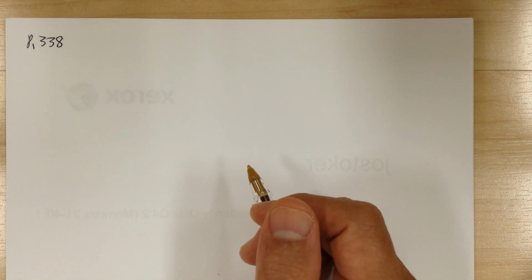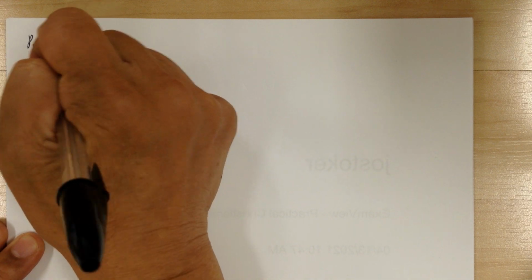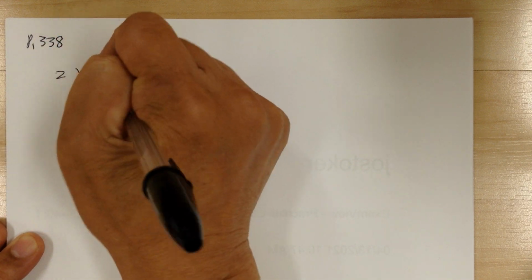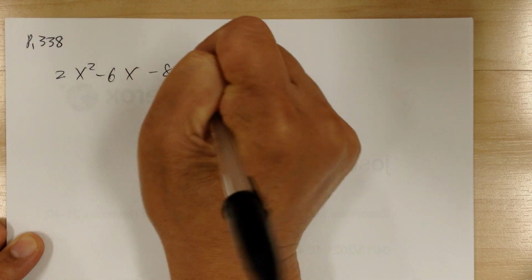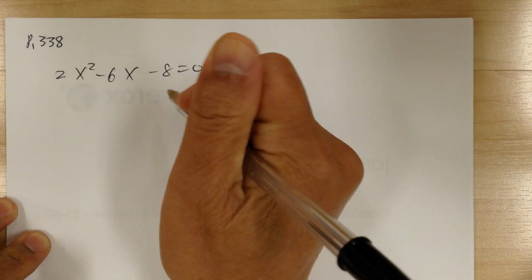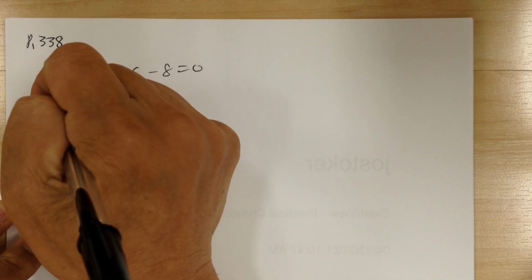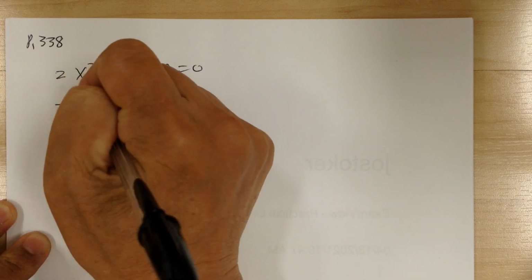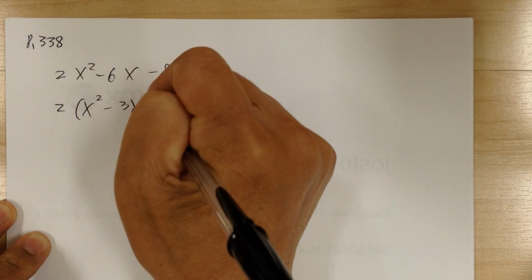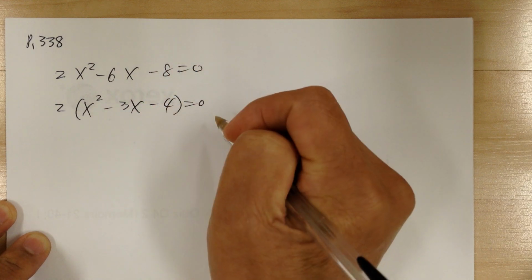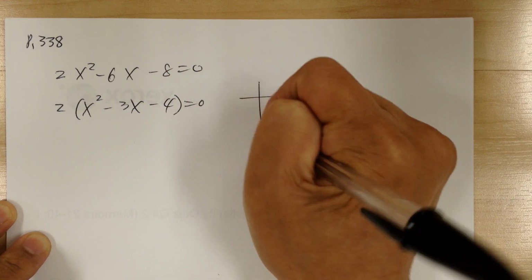Okay. So let's start by trying to solve an equation. Let's say you have 2x squared minus 6x minus 8 equal to 0. Normally you can divide by 2, but let's factor out the 2. You get x squared minus 3x minus 4 equal to 0. And then you do the factoring.